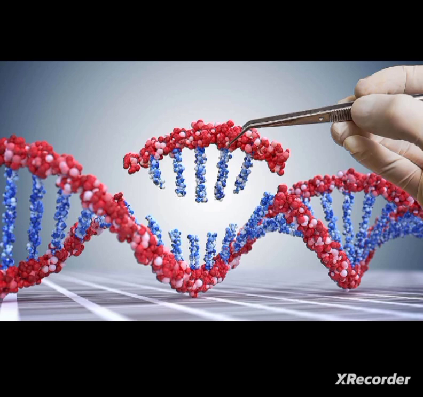The main indications of gene therapy are single gene defects that cause disease, like cystic fibrosis, hemophilia, muscular dystrophy, etc. Gene therapy can also be used in cancer therapy. In genetic therapy we can also do gene transfer.